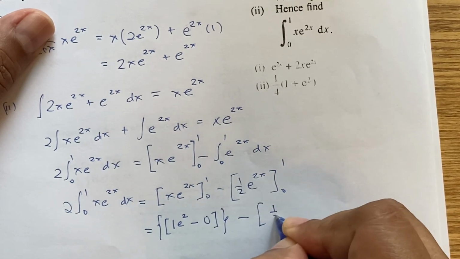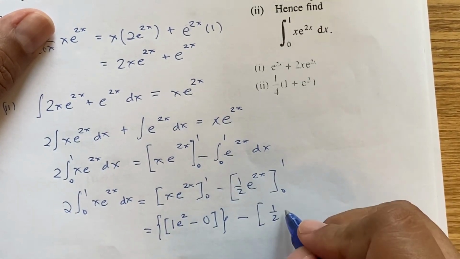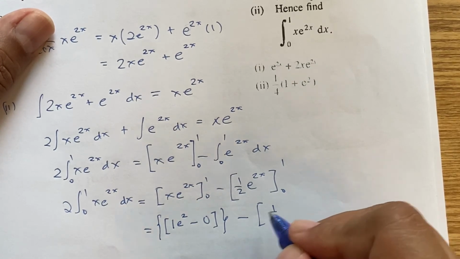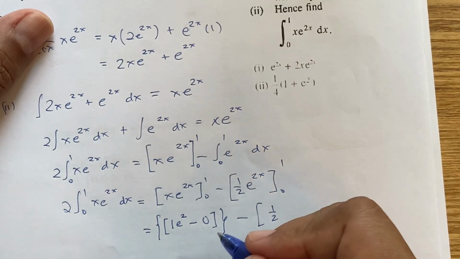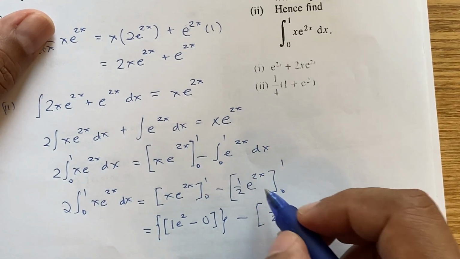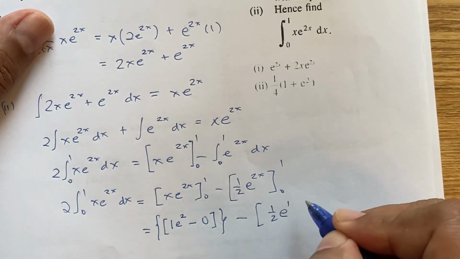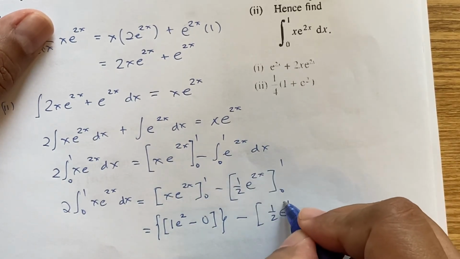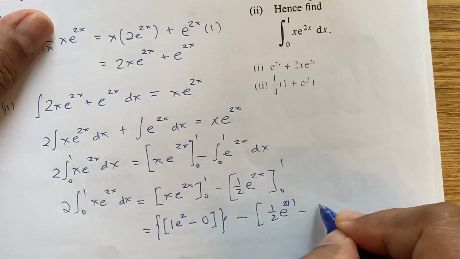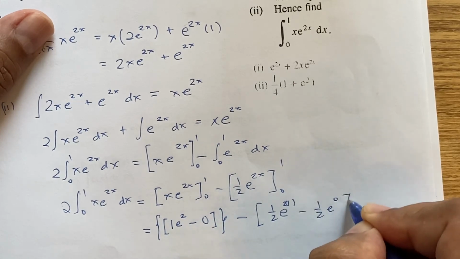Minus, this is half, evaluated at 1 first, e power 2, sorry, there's a 2 here, minus half e power 0.